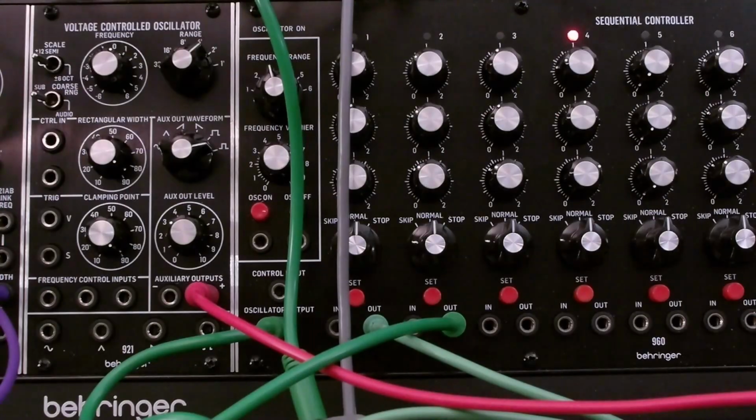To achieve this effect, we'll use the 921 oscillator as an alternate clock. When we want multiple triggers per step, we'll speed up the 921 clock. We'll use a CV from the second 960 sequencer to control the clock speed. This will give us control of the ratcheting on every step.